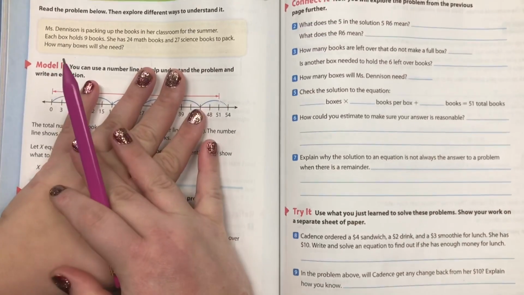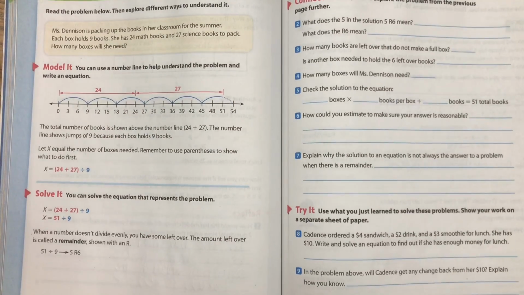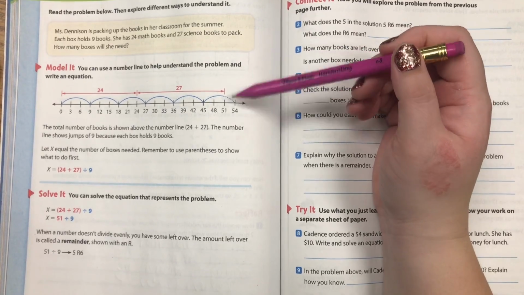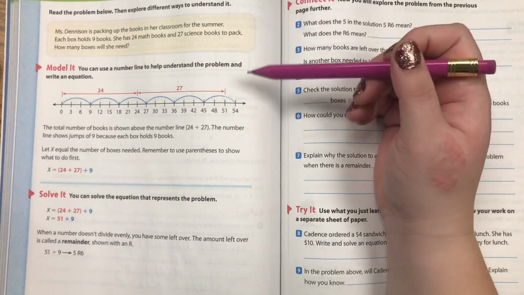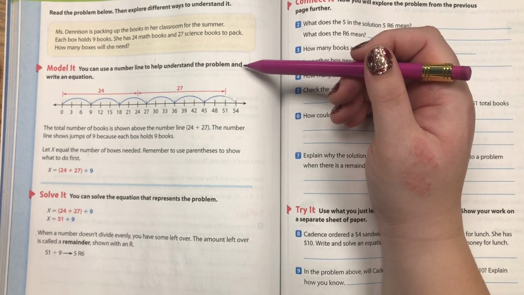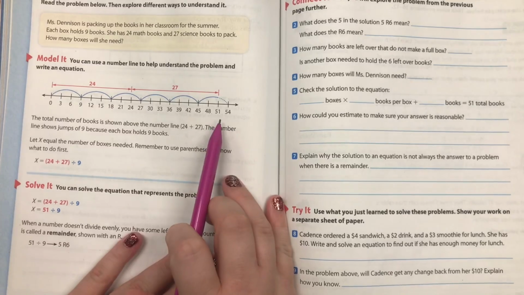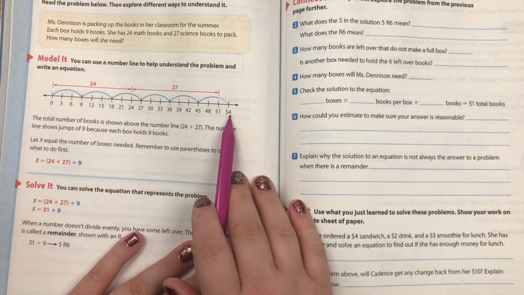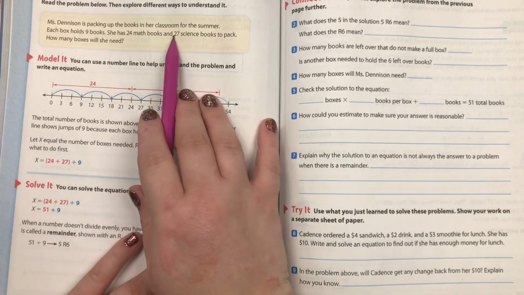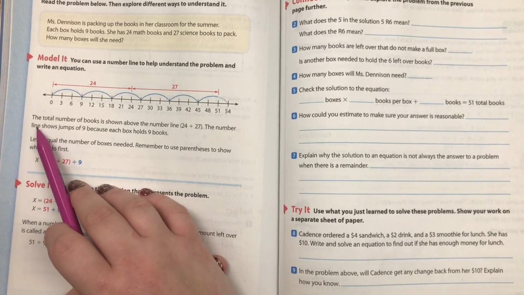Normally, right now I would let you write on your desk to see what your strategy would be to solve this question. But we're going to go ahead and look at the examples given so you could use a number line to help you understand the problem and write an equation. We see the number line. It goes from 0 to 54. I see some familiar numbers in here like 24 and 27. So let's look at what they did to solve this problem.